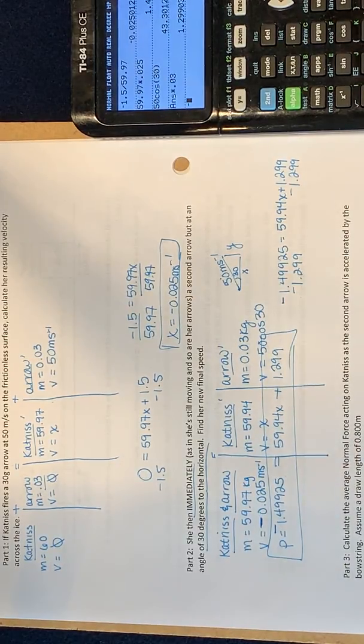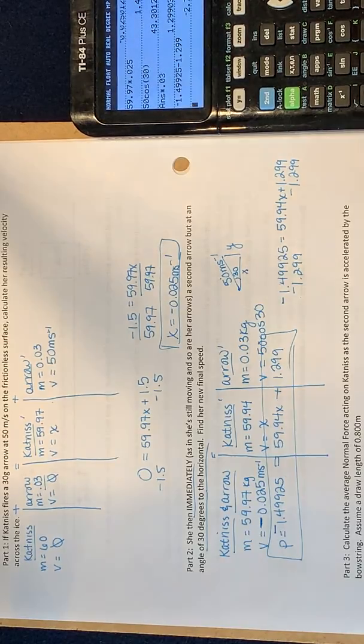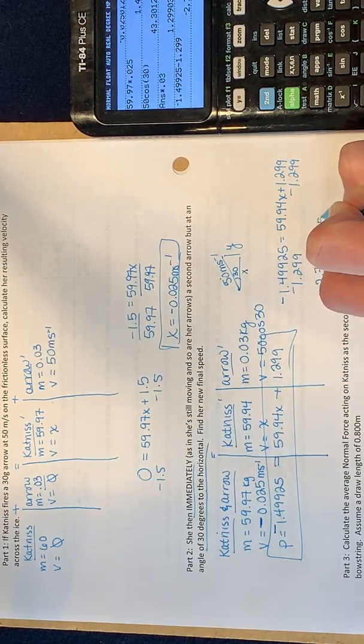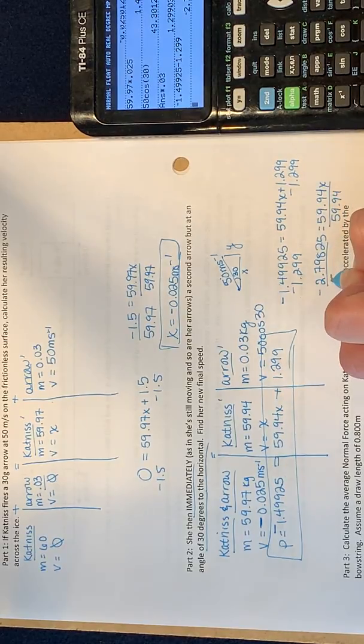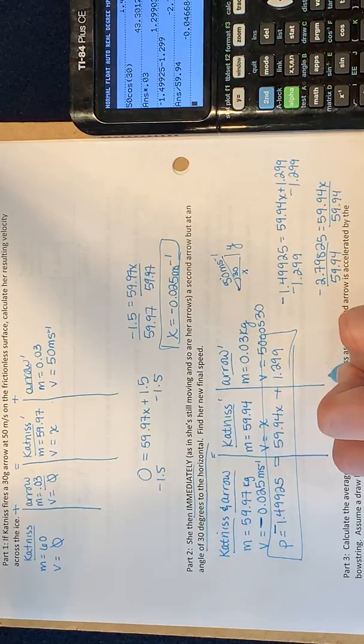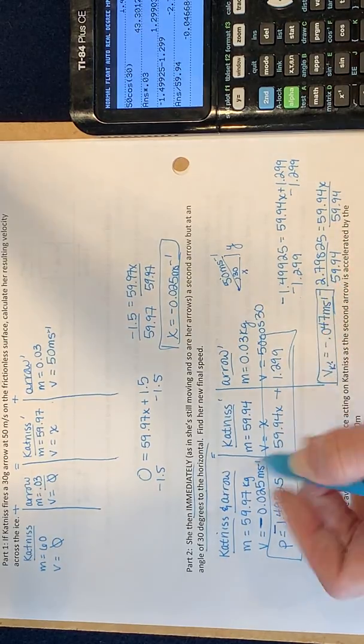So we've got a negative 1.49925 minus 1.299. There we go. That gives us a negative 2.79825 is equal to 59.94x. Divide both sides by 59.94. And we get the velocity of Katniss afterwards is going to be equal to negative 0.047 meters per second. Bam.